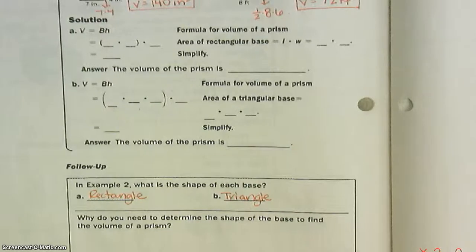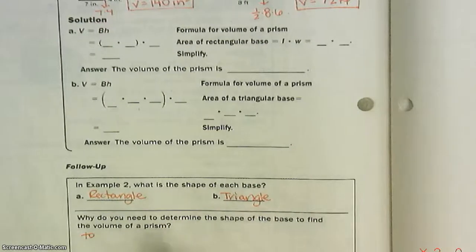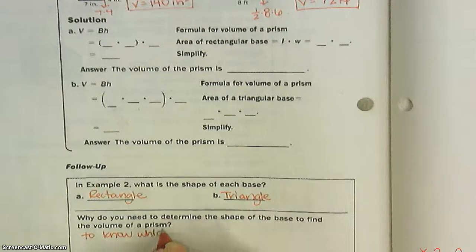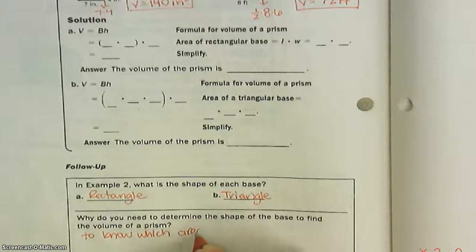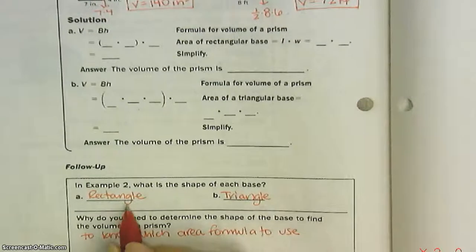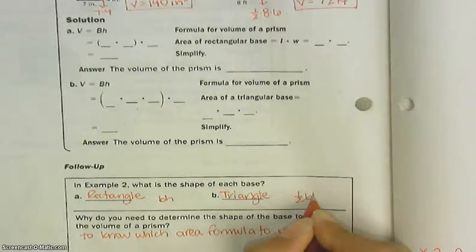So we have to know which area formula to use, because it changes. For the rectangle, we do base times height. For the triangle, we do 1/2 the base times the height.